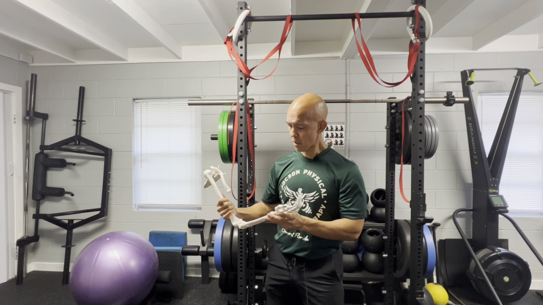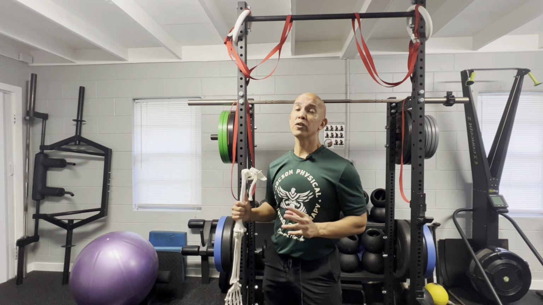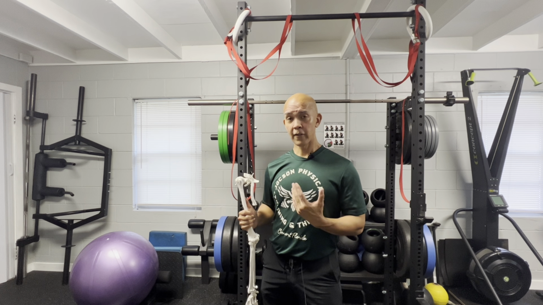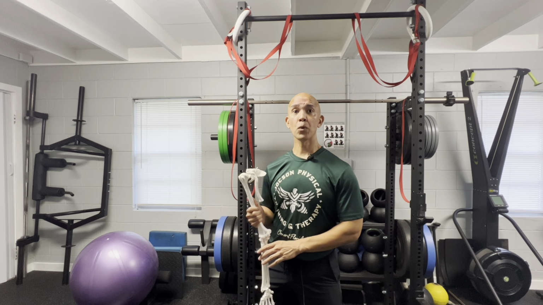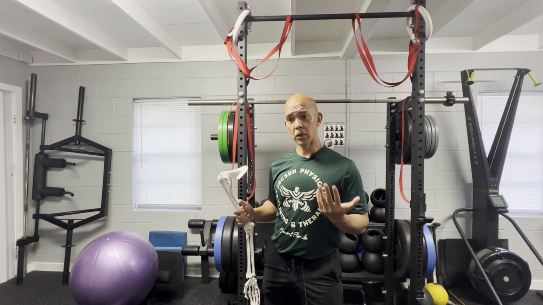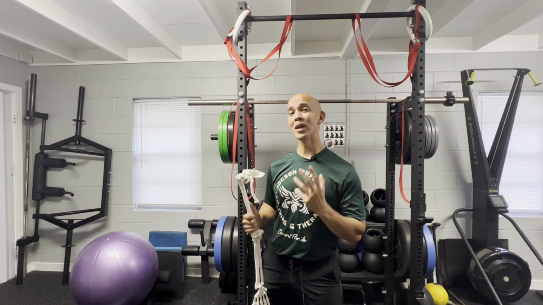So in physical therapy, there's a classic joint mobilization technique to address lateral epicondylitis from Brian Mulligan, an old school physical therapist from New Zealand. He came up with the Mulligan mobilizations with movement, or MWM.